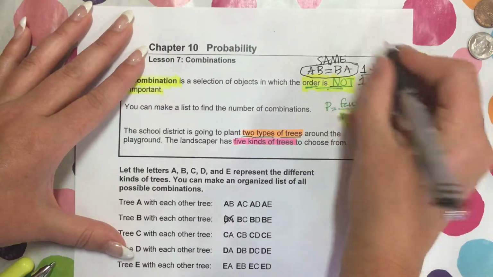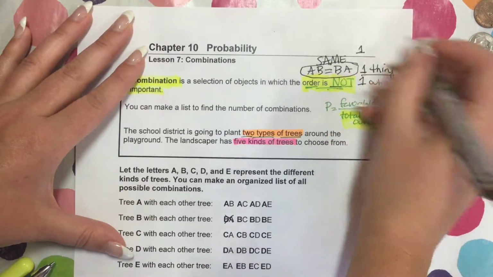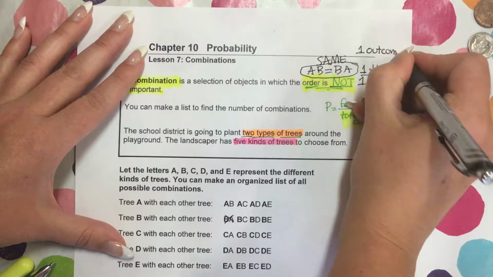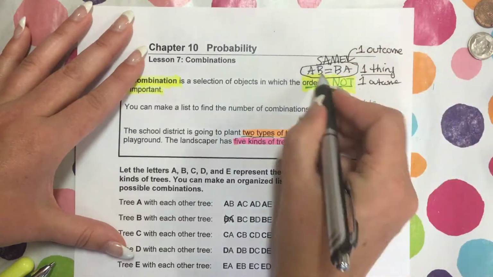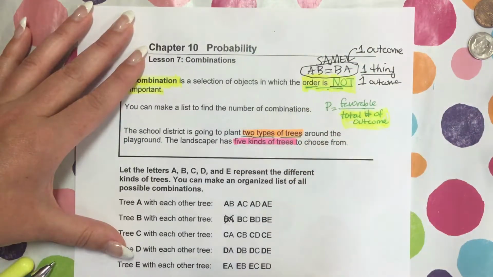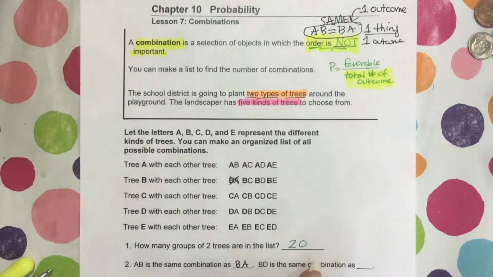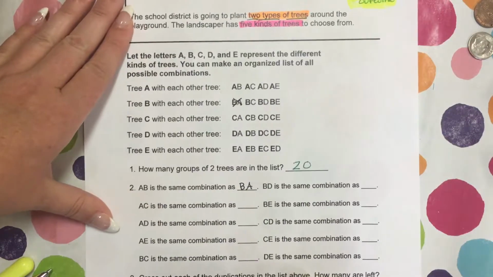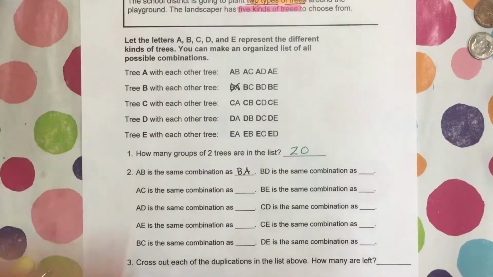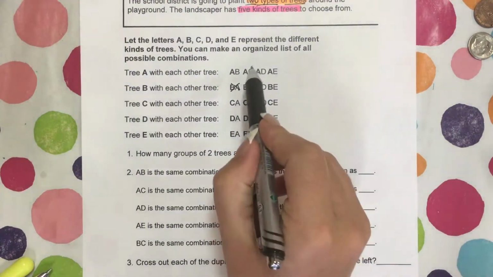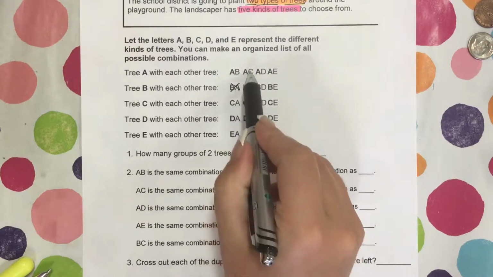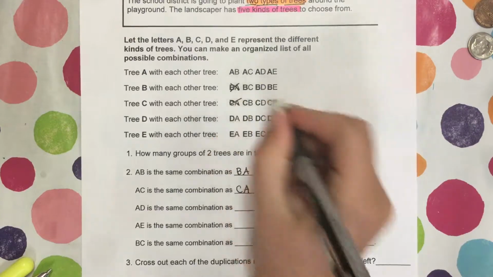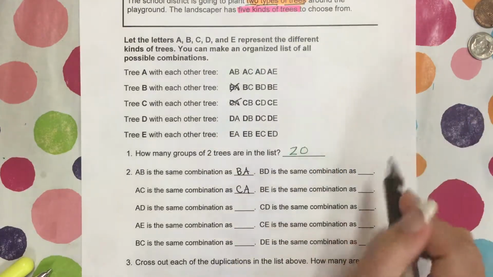And I could write it better. I'm gonna use my really nice handwriting here. Outcome. So that represents one outcome, AB and BA. Okay? Okay, so let's move back down here. So AC is the same thing as CA. That represents one outcome. So we can get rid of the CA because it's represented here in AC.